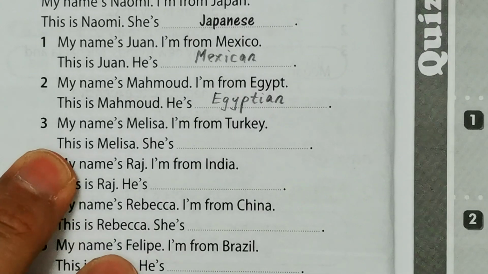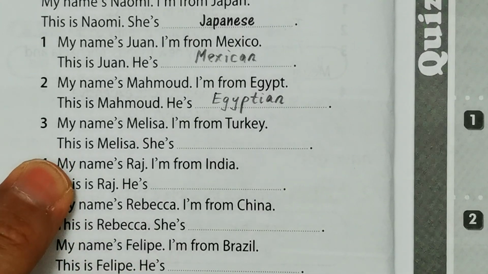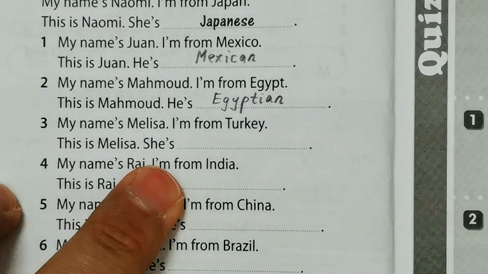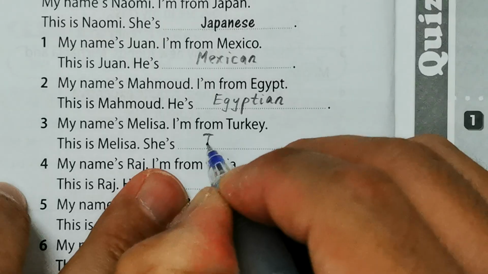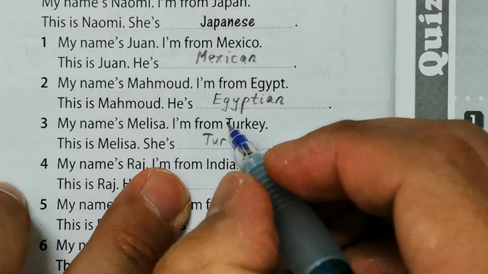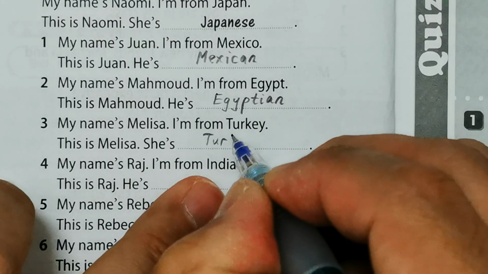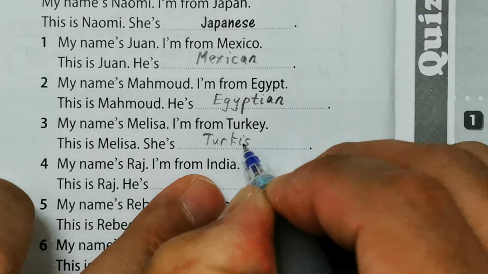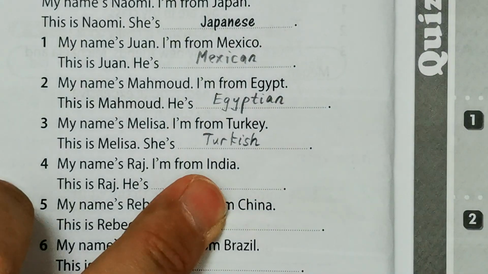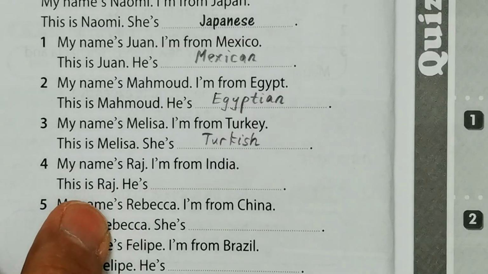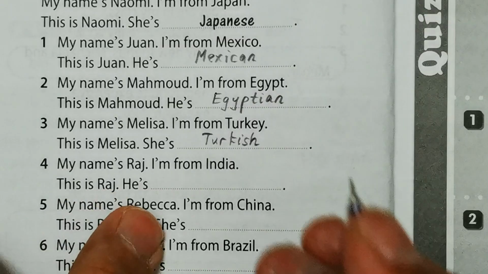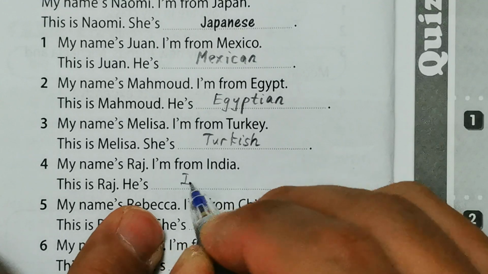Number 3, my name's Melissa. I'm from Turkey. This is Melissa. She's Turkish. So it's not Turkian, Turkish. My name's Raj. I'm from India. This is Raj. He is Indian.